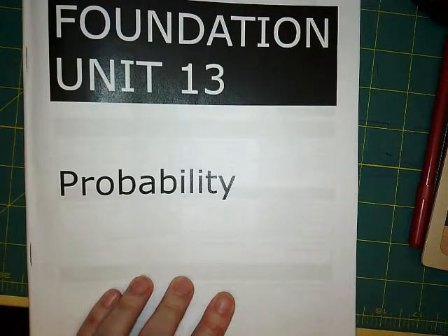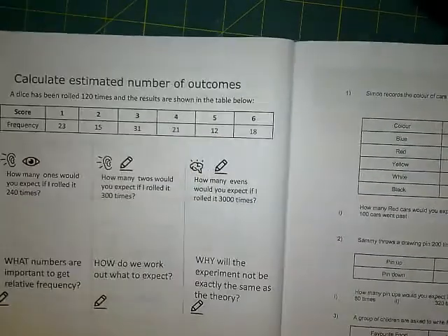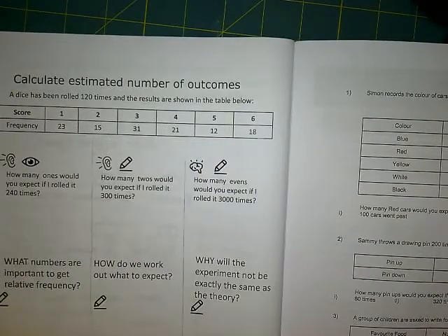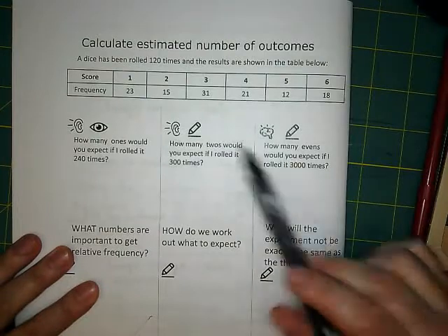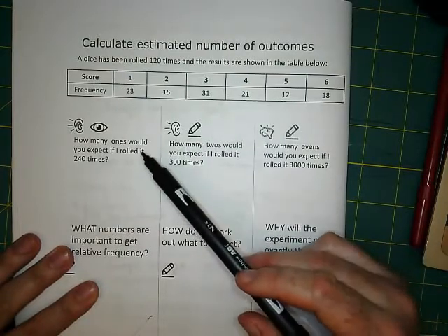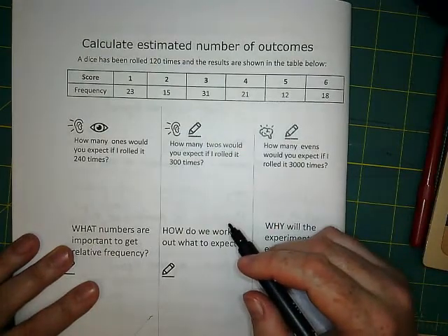You will need your Foundation Unit 13 workbook, and you're going to turn to the section marked Calculate Estimated Number of Outcomes. So we've got this dice that's been rolled 120 times again, and we've got the results. How many ones would you expect if I rolled it 240 times?